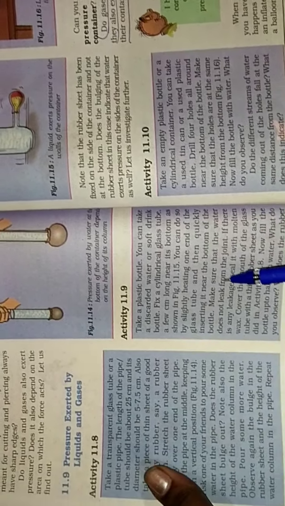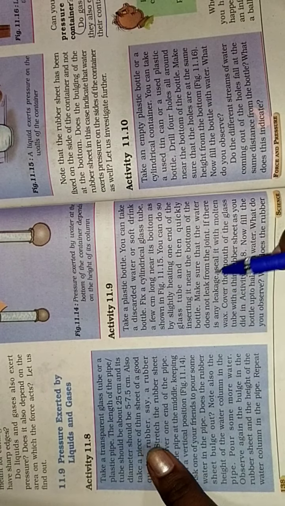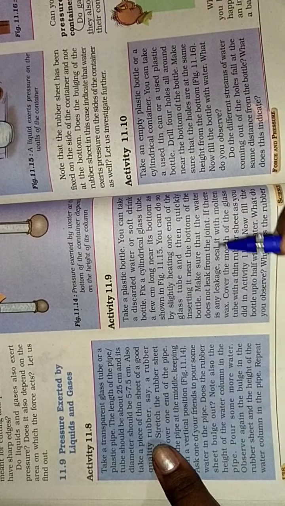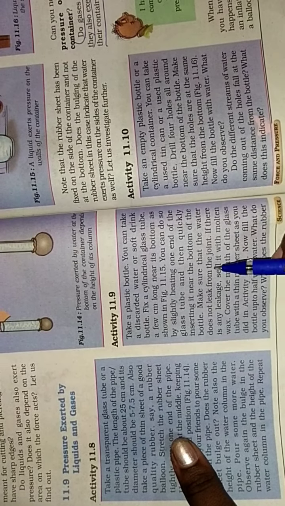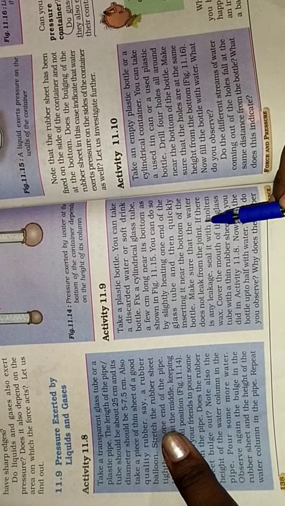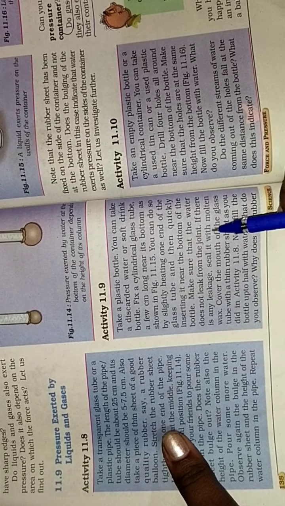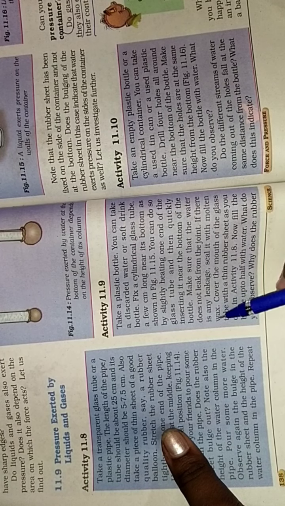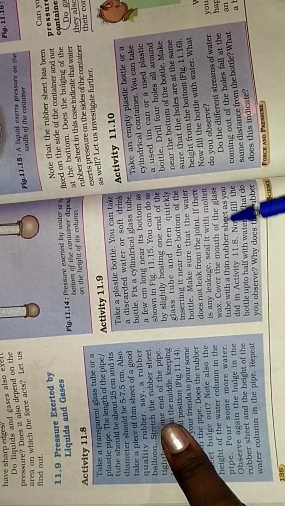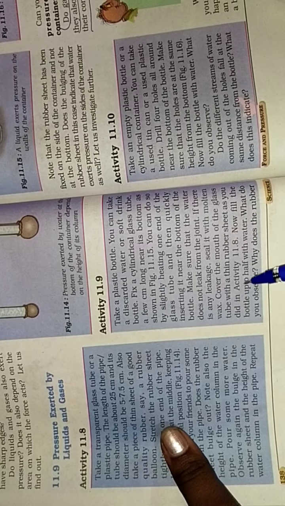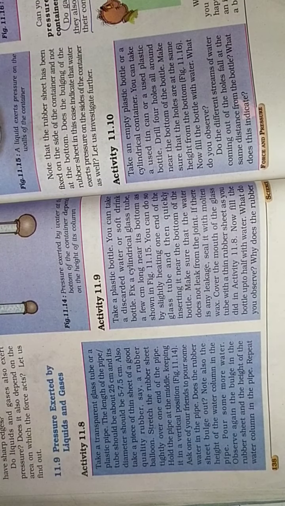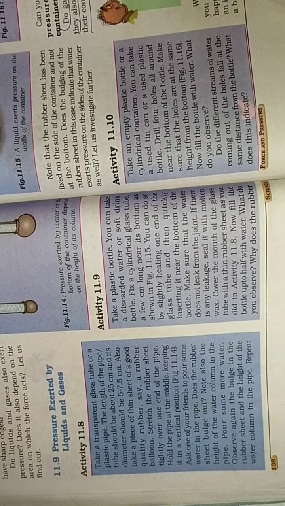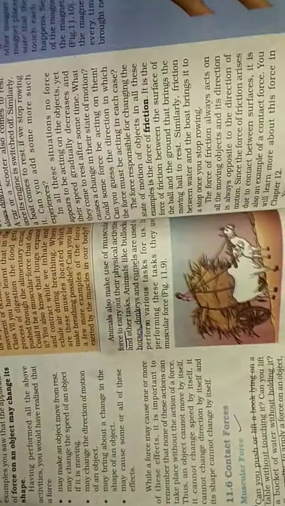Got it, children? Make sure that the water does not leak. So you should make sure that when you pour the water, it does not leak at the initial point, not to leak from the joints. If there is any leakage, seal it with molten wax. The candle, you can melt it. Cover the mouth of the glass tube with a thin rubber sheet as you did in the figure of activity 11.8. Previously we haven't done it, but you can go through it.